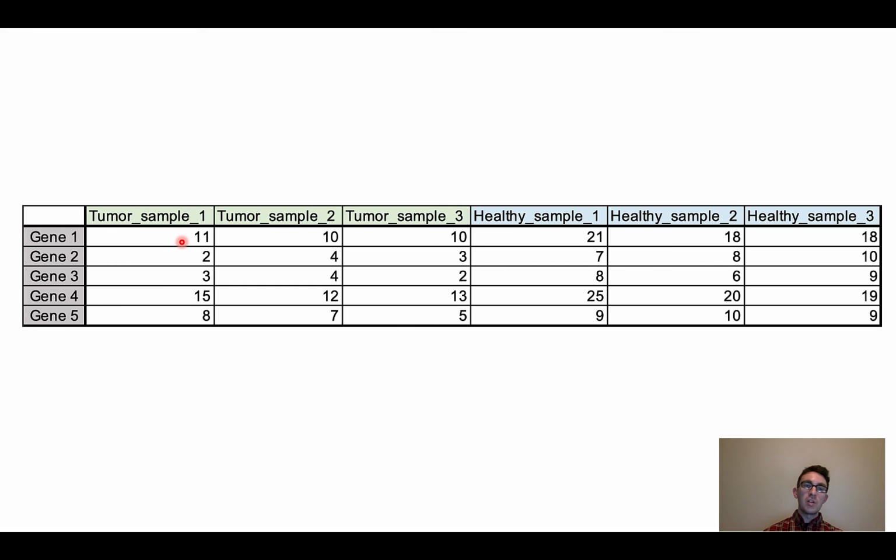So here we can see that there were 11 mRNA strands detected that correspond to gene 1, and 2 for gene 2, 3 for gene 3 in this first sample at least. And then we can see how that changes across the tumor samples, and compare that to the healthy tissue samples. And there are a couple of different types of experiments that give you this kind of data matrix. The older type of experiment is something called microarray experiments.